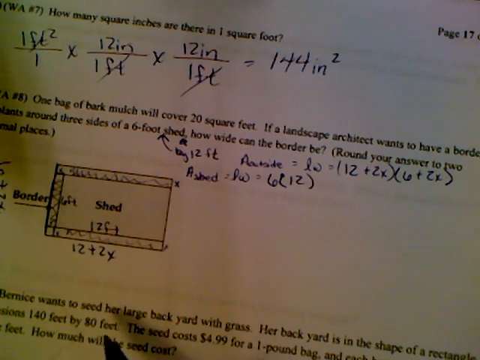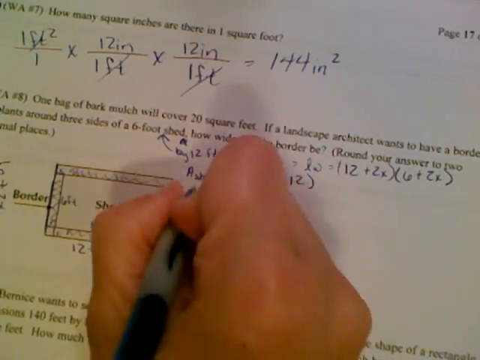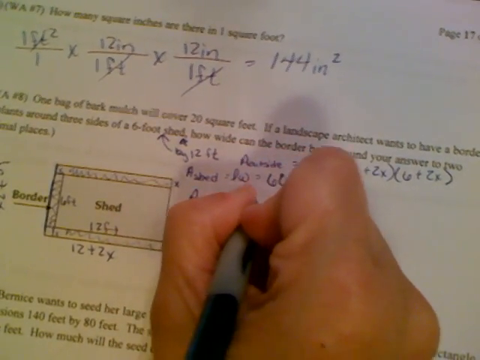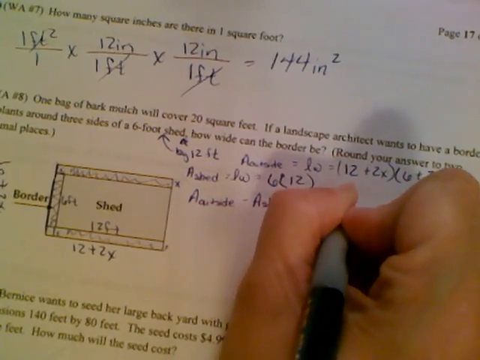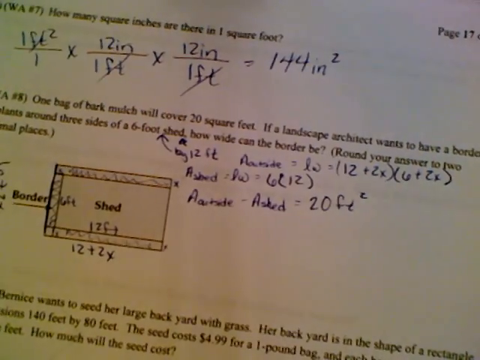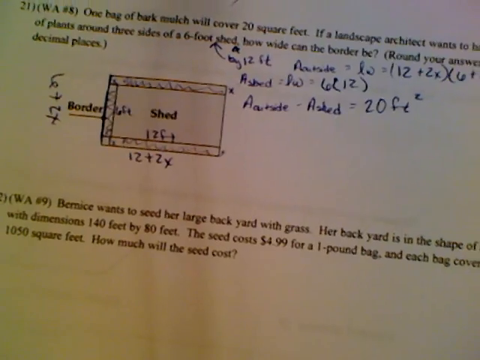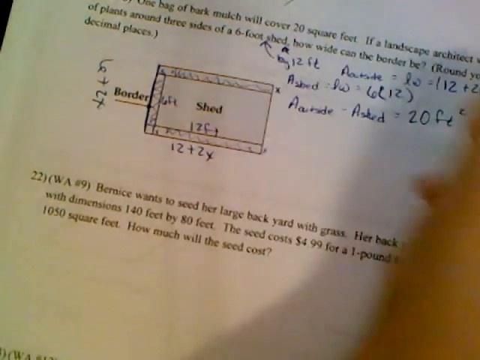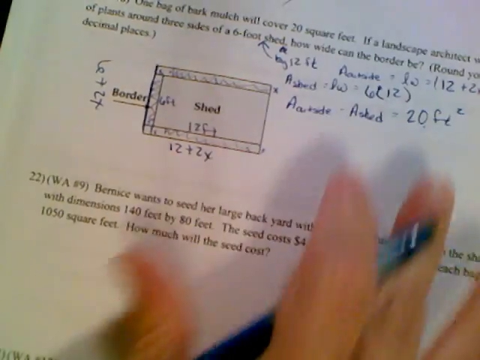I know that I only want to use 1 bag of mulch. And I know that this border area, so the area of the outside minus the area of the shed, has to equal 20 feet squared, because I only want to use 1 bag of mulch. I don't want to spend a lot of money, and I just want enough to go around, just a thin amount. So these two areas have to equal 20 square feet. So how do I do that?